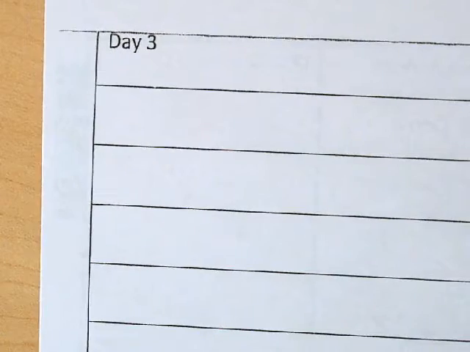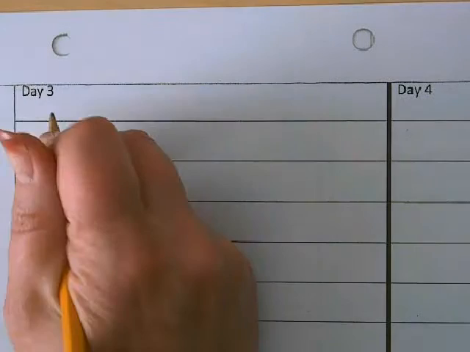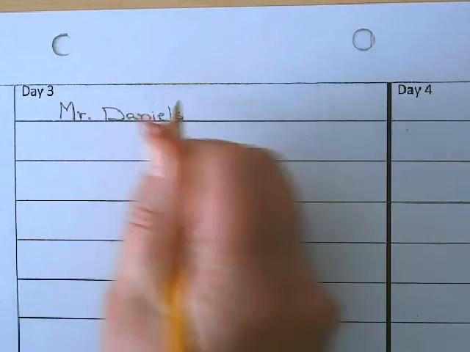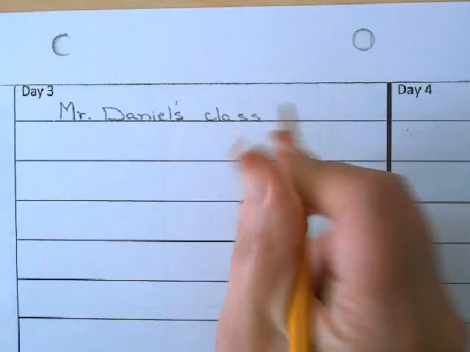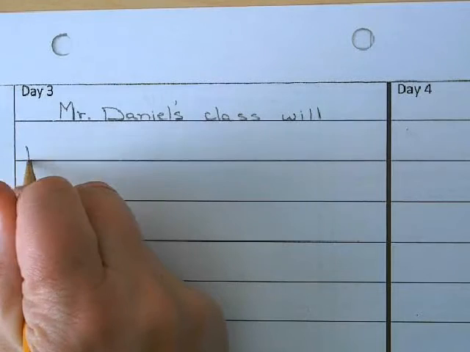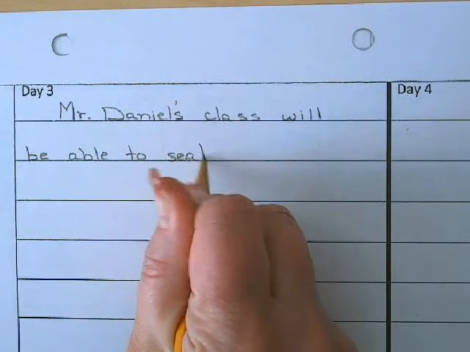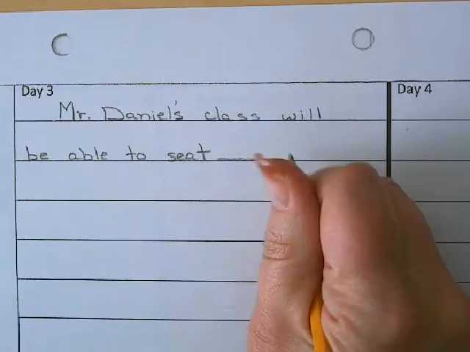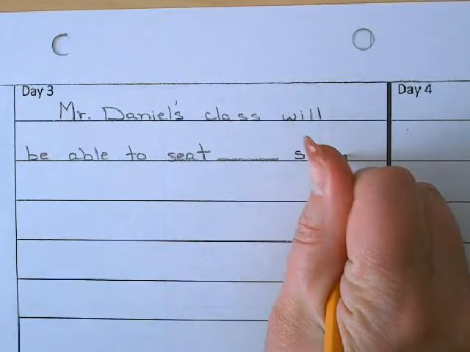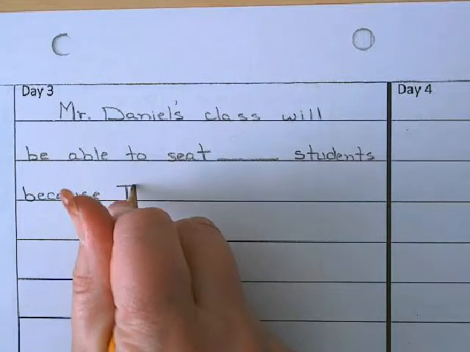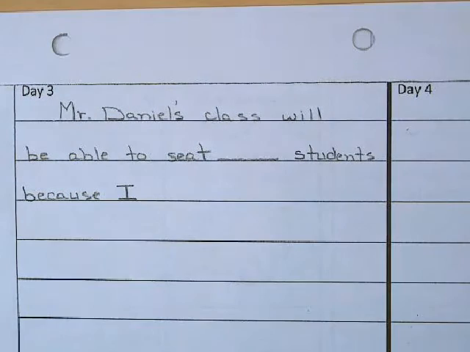Now, on the back, I'm going to write my answer statement. So if you notice, I have a day 3 here, and that gives me room to show my work and write my answer statement. So we want to know how many seats are for Mr. Daniels. So Mr. Daniels' class will be able to seat blank students because I, and then you're going to state what you did to solve your problem.